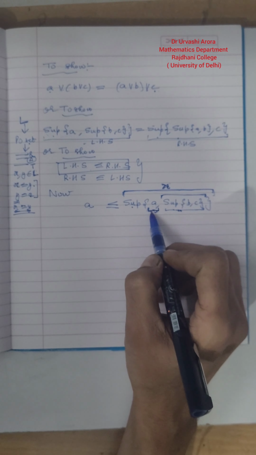And again, by the same reason, the supremum of BC is also less than or equal to the supremum of A and supremum of BC, which we are calling X, just so that it becomes easy to refer to it. So these two elements are less than or equal to X, because this expression X is the supremum, the least upper bound, and therefore an upper bound. So these two elements are less than or equal to X. Now we mark this as 1, and this as 2.